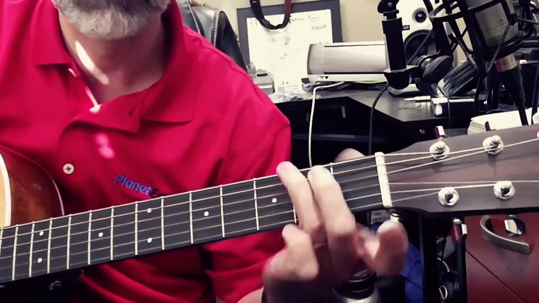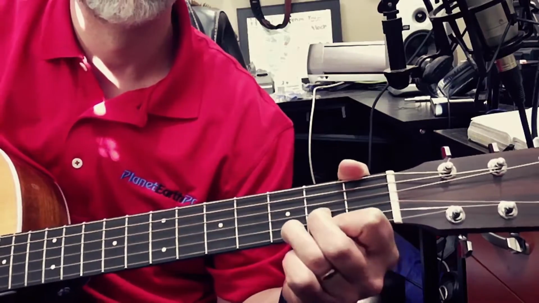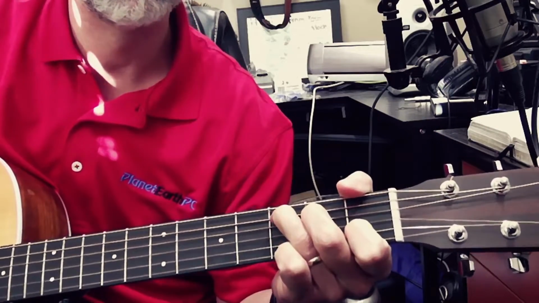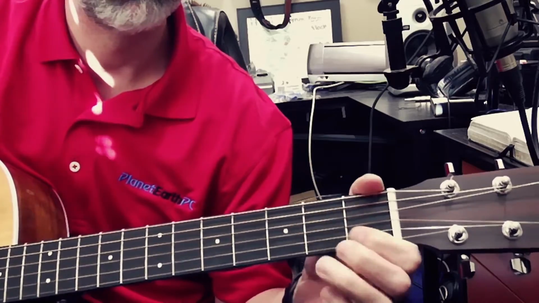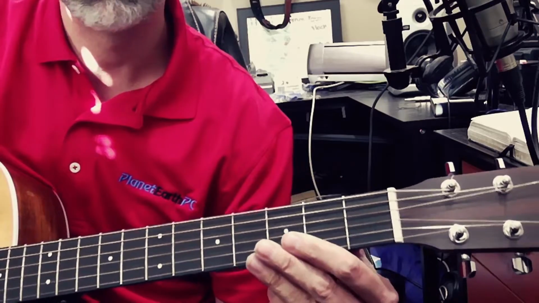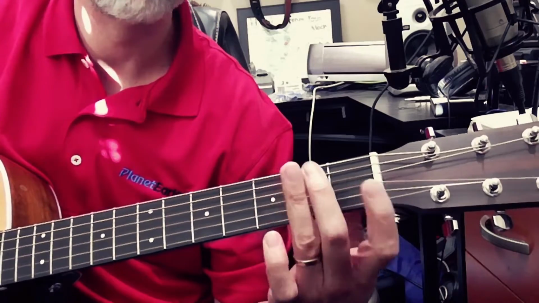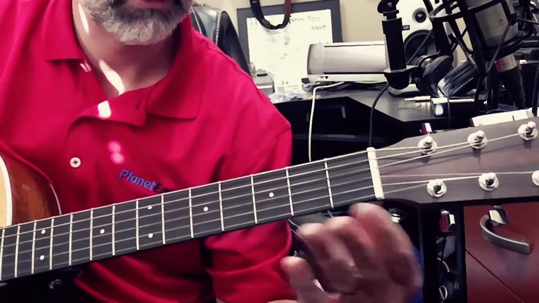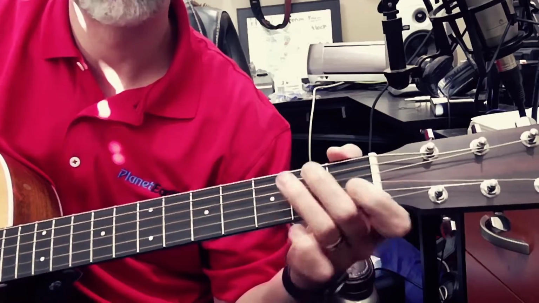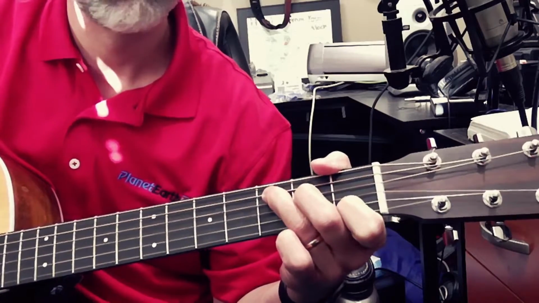And that's all because of the way the guitar is tuned. And it's tuned that way so that we can do open chords. If we tuned that to a C, then the bottom string would have to be an F, and our chords would be impossible. So the guitar is tuned that way so that we can play these open chords a lot easier.